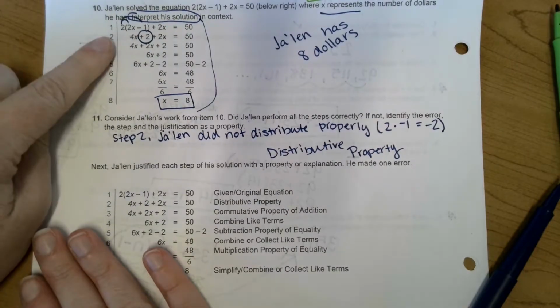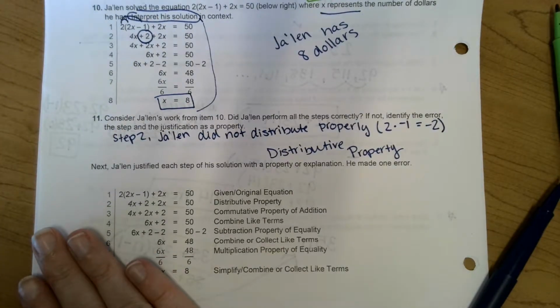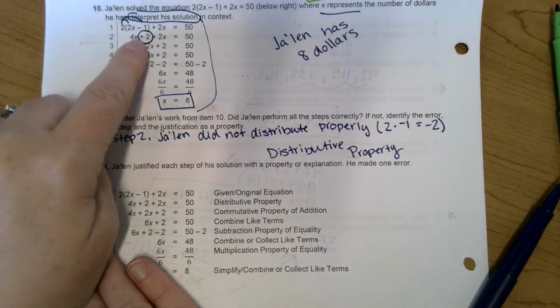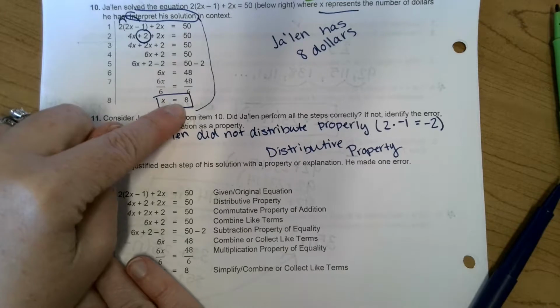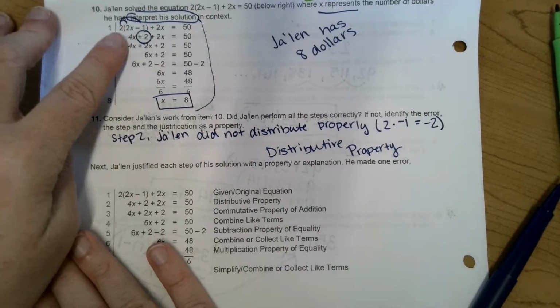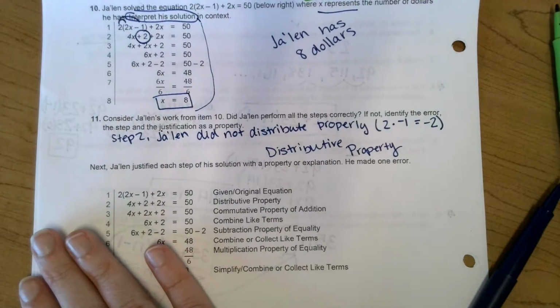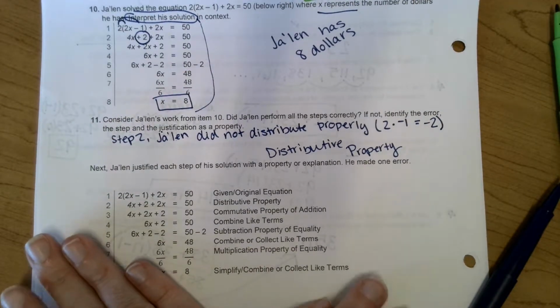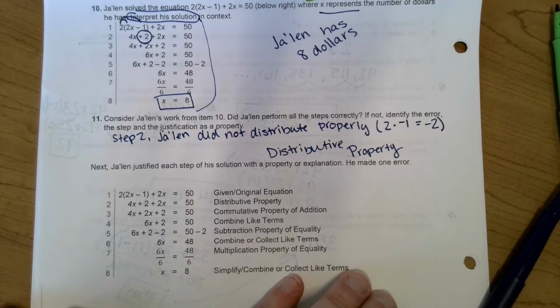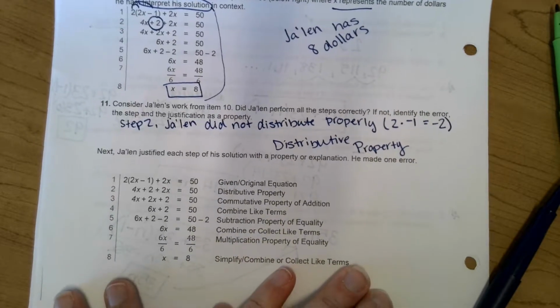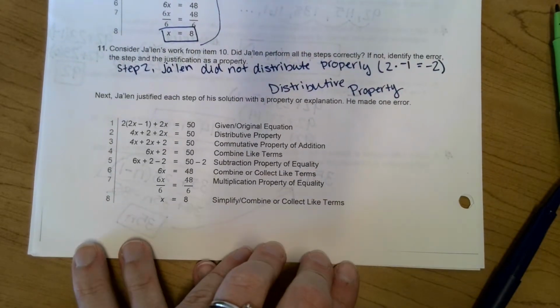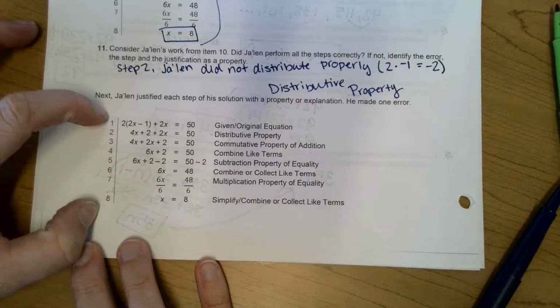All right, everything else in this problem is correct. The only thing that was messed up is that one distribution. Had he made this a -2, it would have changed our answer completely, but every step after that is correct, considering that this is incorrect. So everything else he has done correctly. All right, let's look at the next question.